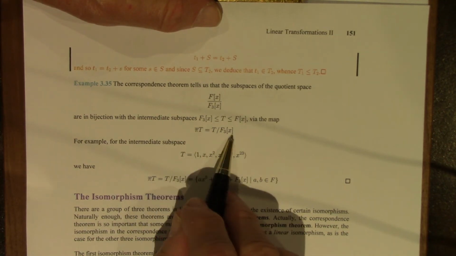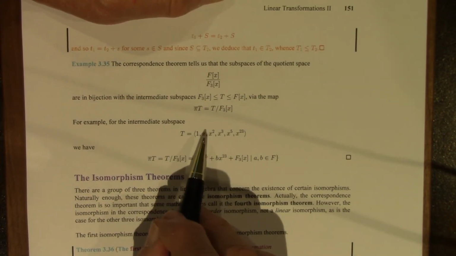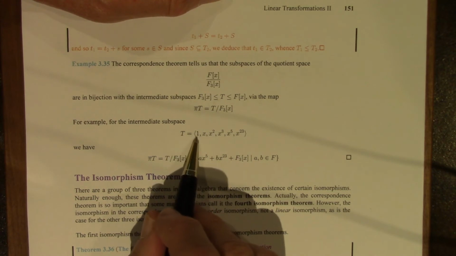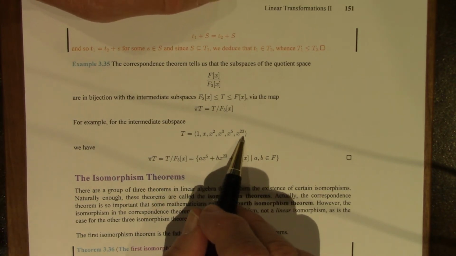And this is the map. So for example, this is an intermediate subspace: the subspace spanned by 1, x, x squared, x cubed, x to the 5th, x to the 23.